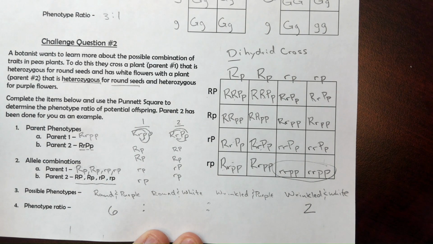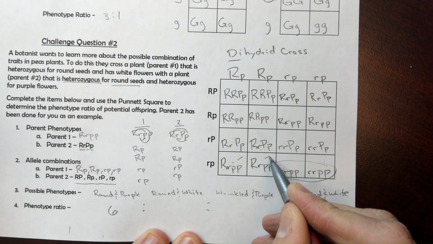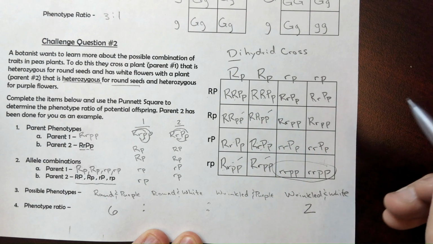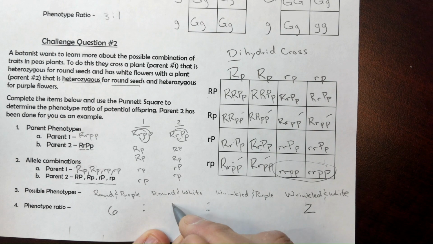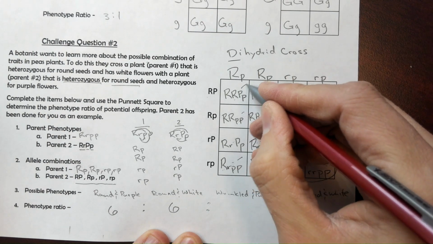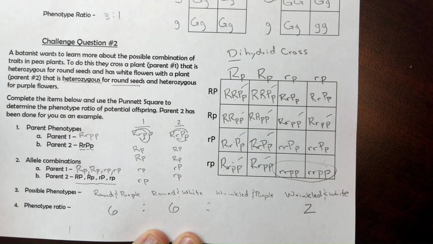Now we're going to go through and look for all of those that are round and white. So a capital R, at least 1, with 2 lowercase p's. And we see that here. You see 1, we see 2, we see 3, we see 4, we see 5, and 6. All right, 6 of them are round and white. All right, and we've already used that one, and we've already used that one. We've used this one and this one already as well.